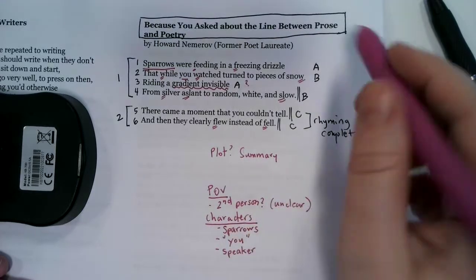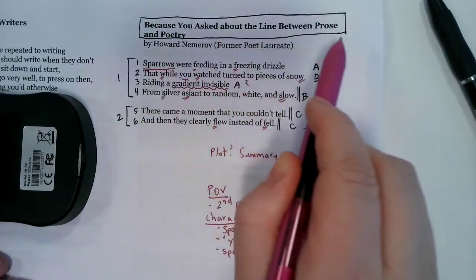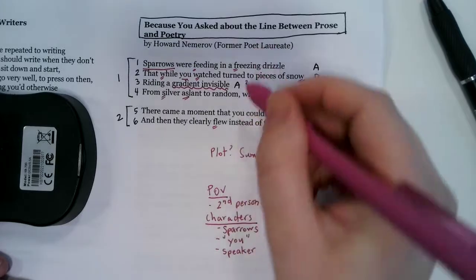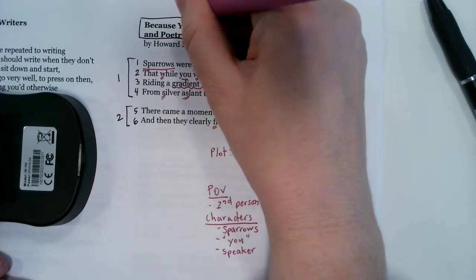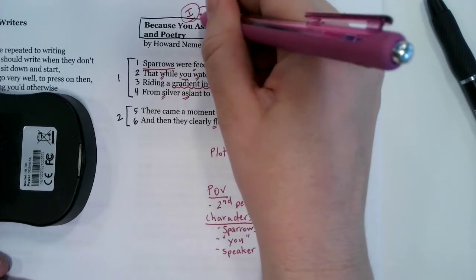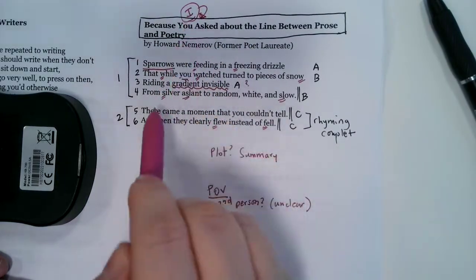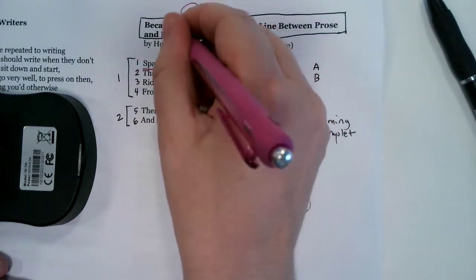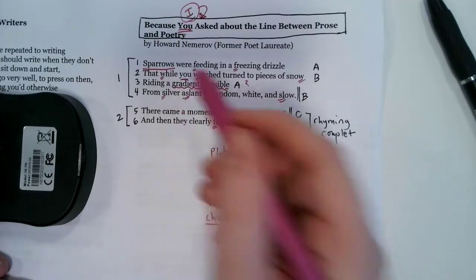Now, we're going to go back to that title because you asked about the line between prose and poetry. So there seems to be an I, okay? And the I seems to be responding to the you. And so we have to think about, is this you who's asking the question the same as this you in the poem?